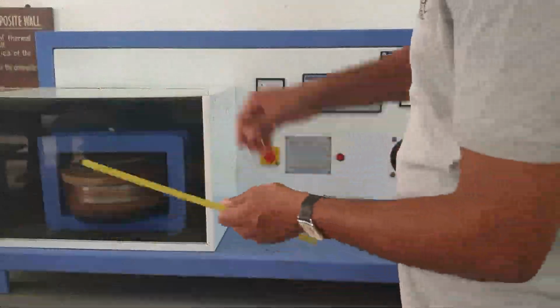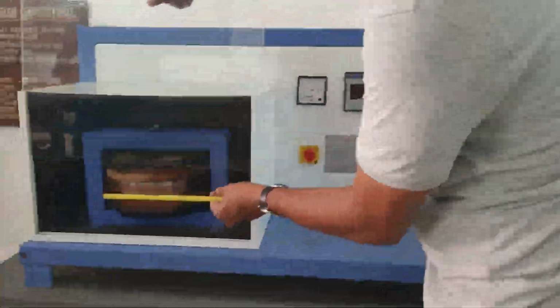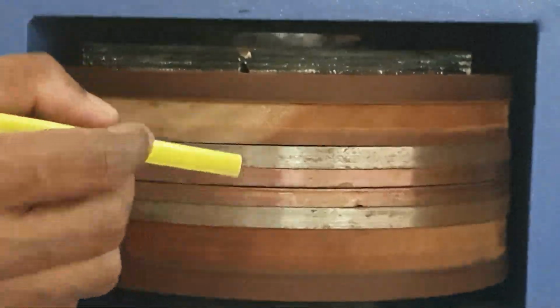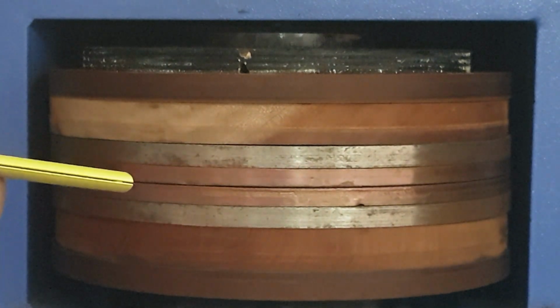Now this is the actual setup. You can see these plates are circular in nature, with the same diameter. The color difference shows different types of materials. The copper is in the middle, two copper plates. We have the heater in between.